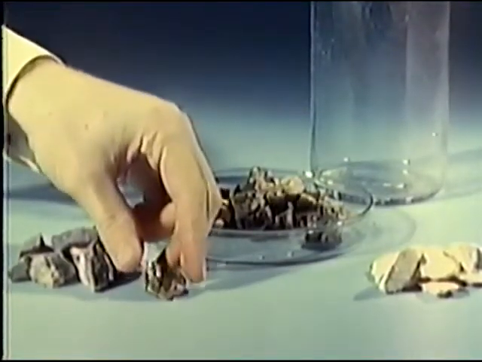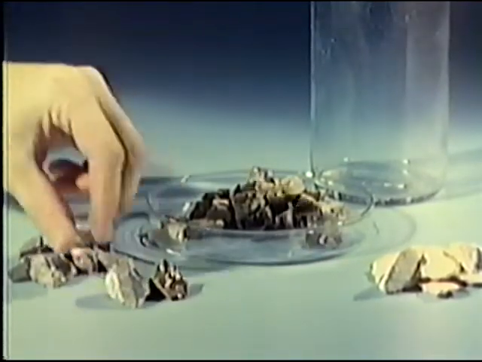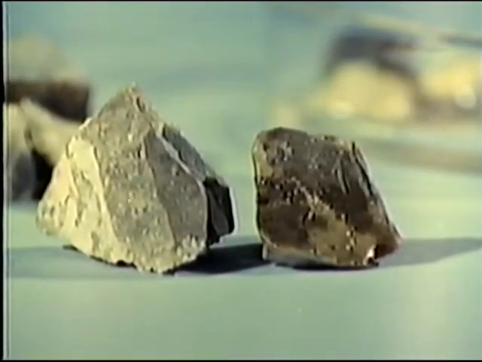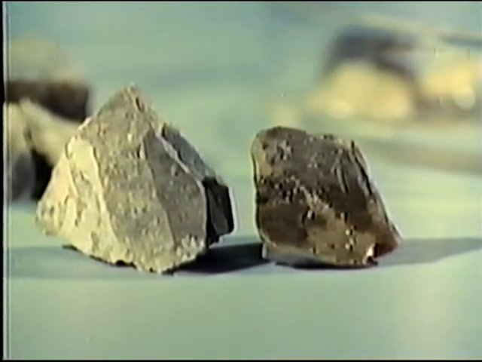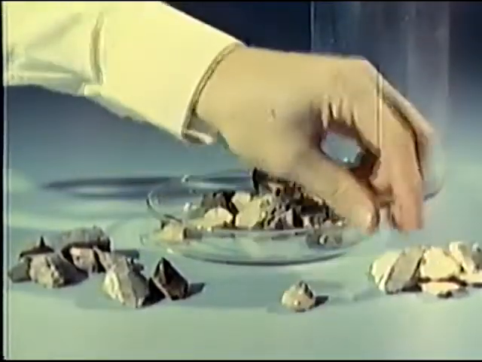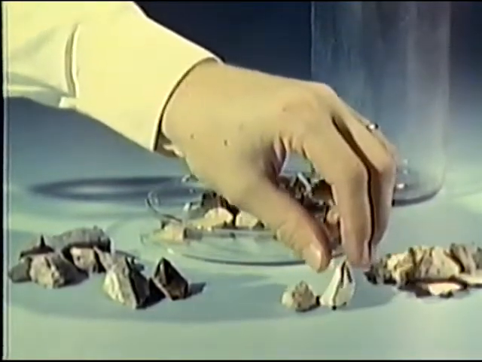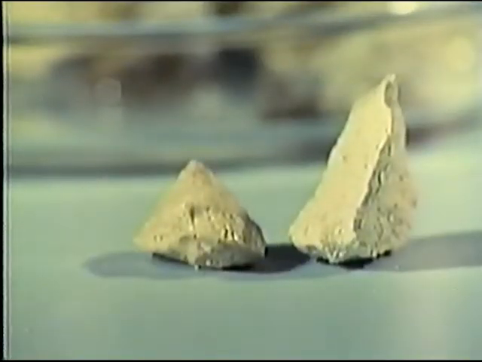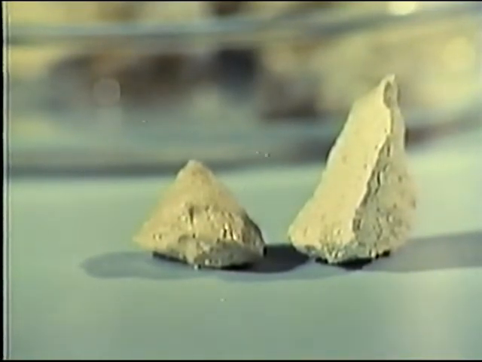Now let us examine the rock fragments. The harder fragments show little obvious wear. But the softer material has had its corners worn off, and the average size of the fragments is smaller.